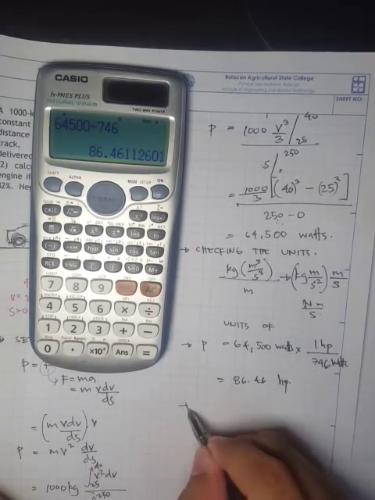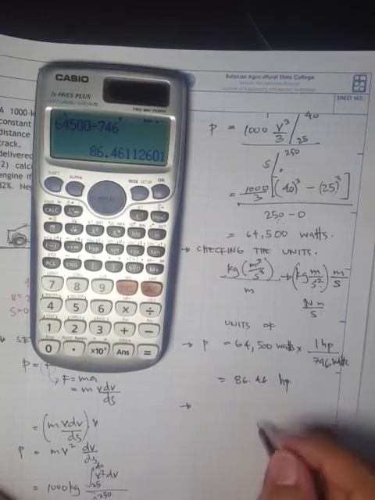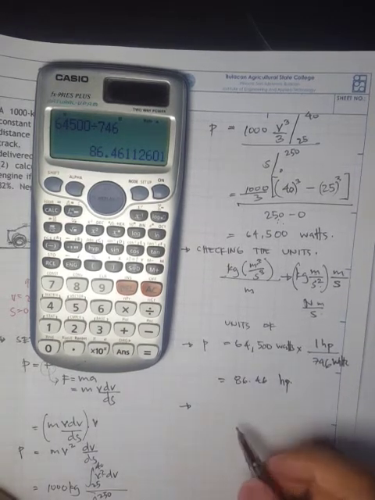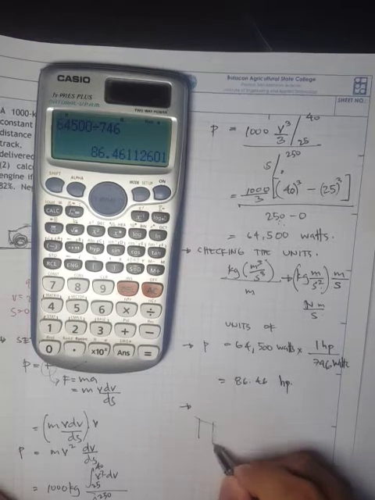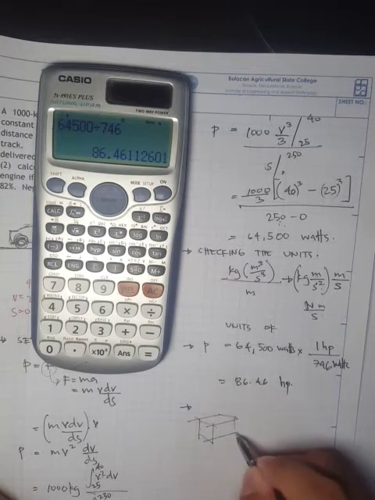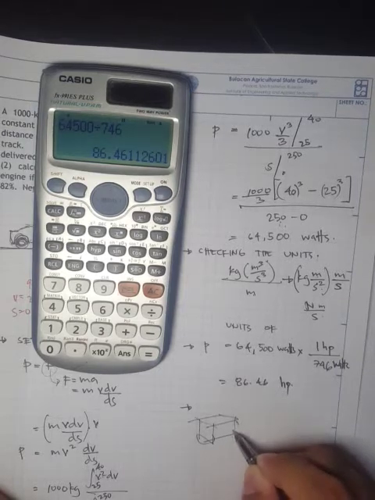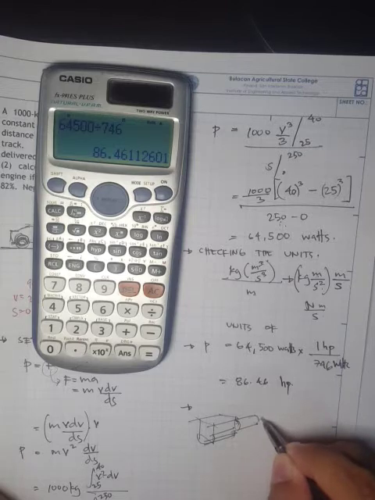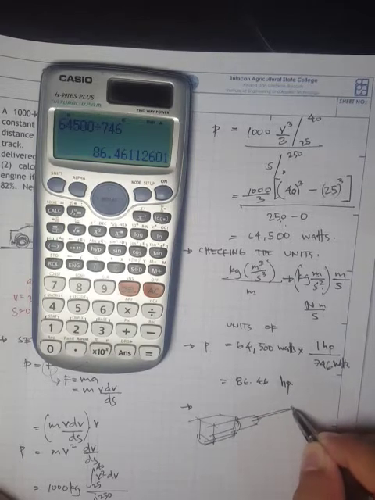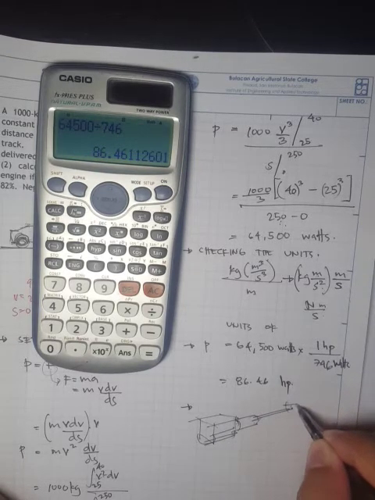So recall our topic of efficiency. If we try to draw it here, we have an engine, and then it's connected to the transmission, and then I think the differential here.